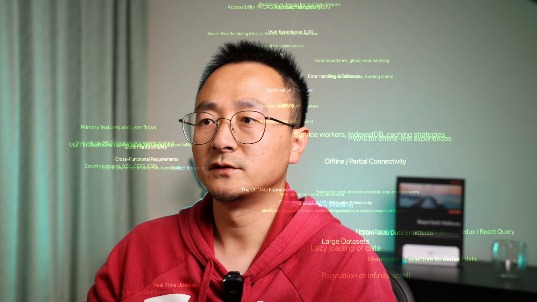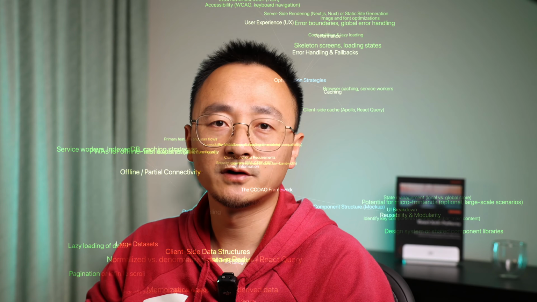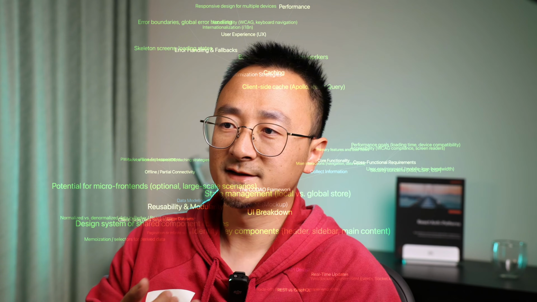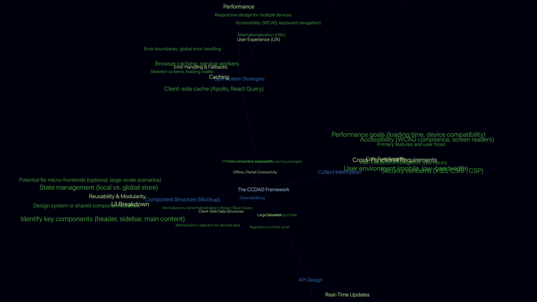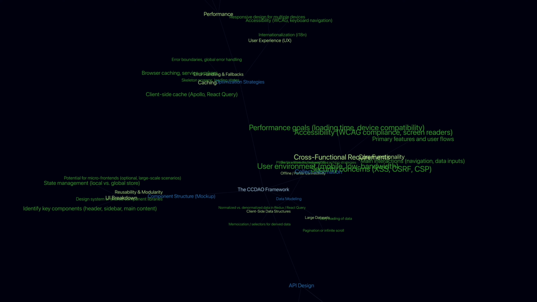And also, you need to think beyond the happy path. For entry-level roles or junior developers, they might only consider the happy path. You get the data, you render the data, and you do some basic error handling. But for a more senior role, you will need to consider a lot more outside of the happy path. So you need to consider accessibility features like keyboard navigation or screen readers, internationalization, all kinds of these supporting or cross-functional requirements. And the purpose of this step is to address the performance, scalability, and the user experience.